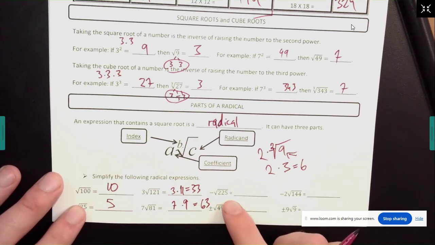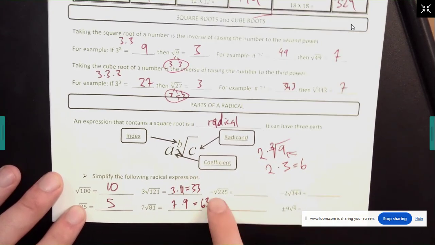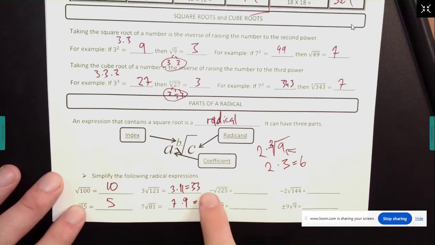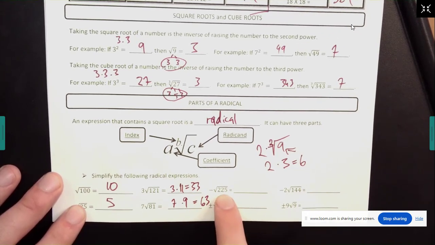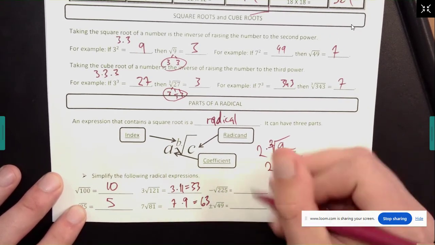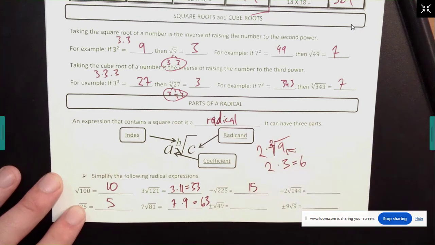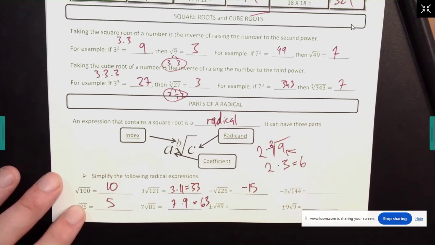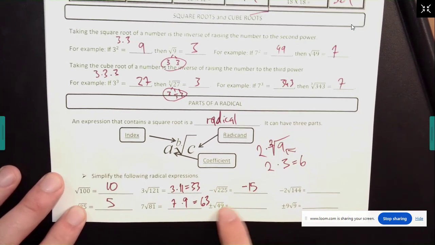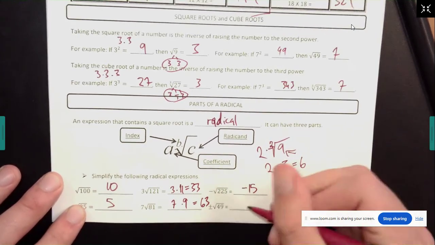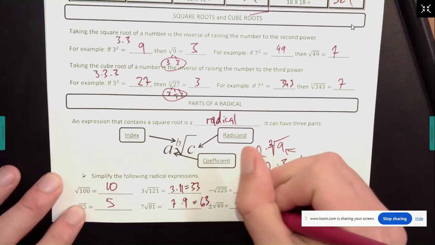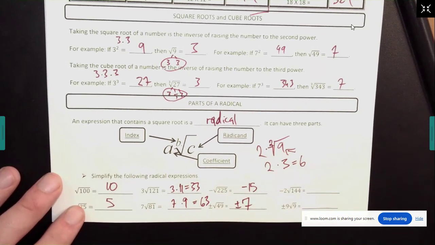Negative square root of 225. Okay, so negatives, this is on the outside of the radical. We'll get to the inside a little bit later, but for now, basically what this is saying is, what's the square root of 225? It's 15. Now make that a negative. Similar down here. Let's focus in on the square root of 49. I know that's 7. And I had this plus minus sign out in front, so I'll just slap that down in front of my 7. Okay?